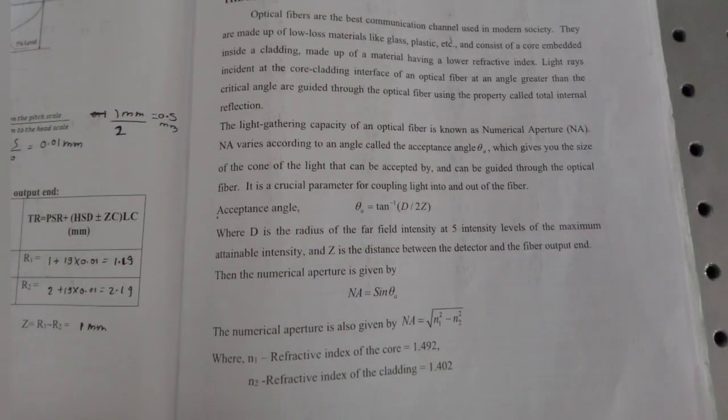Today's experiment is going to be about finding the numerical aperture of an optical fiber. Numerical aperture refers to the light gathering capacity of an optical fiber. We'll discuss what an optical fiber is.